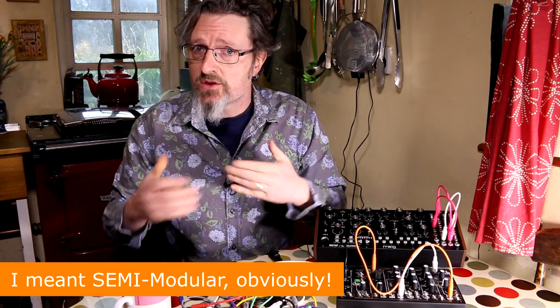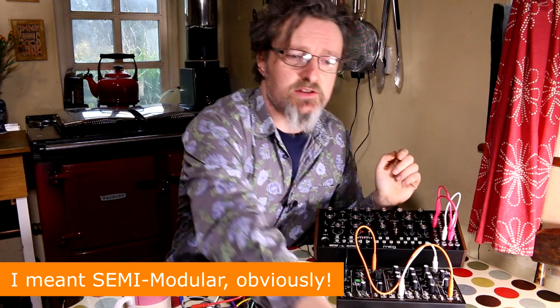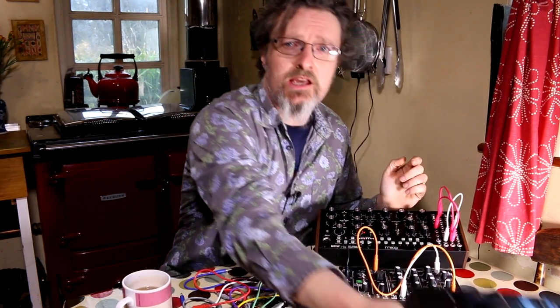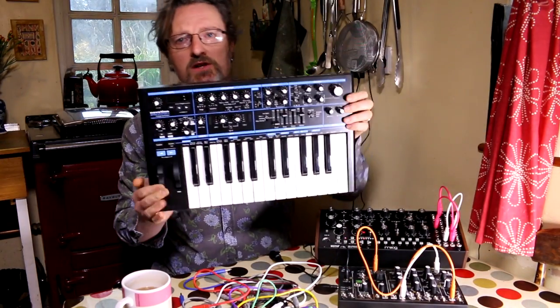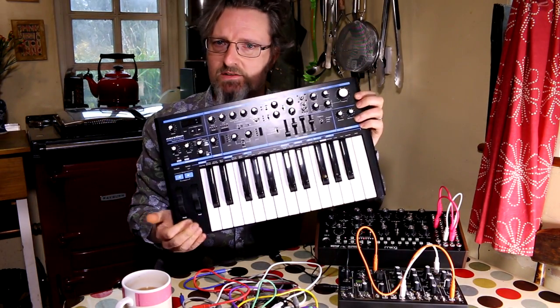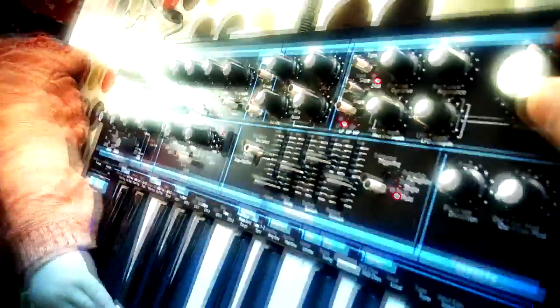So what is a modular synth? Well, I'm going to assume that you have some kind of knowledge about synthesizers. Here's one, a Novation Bass Station 2. It's a fabulous little mono synth.